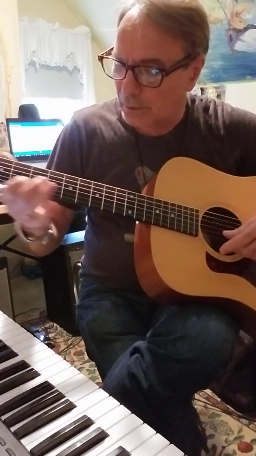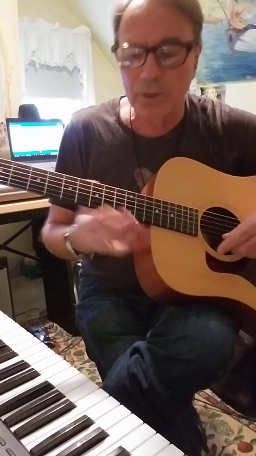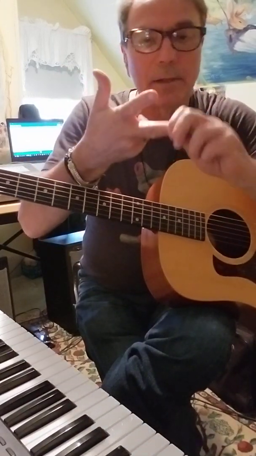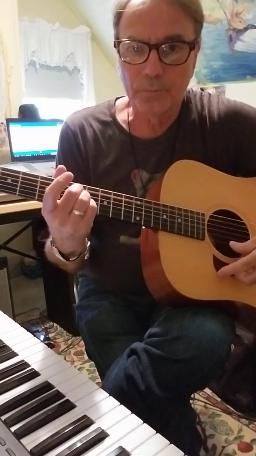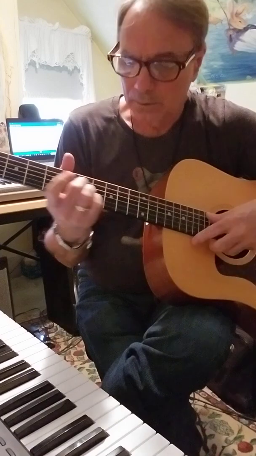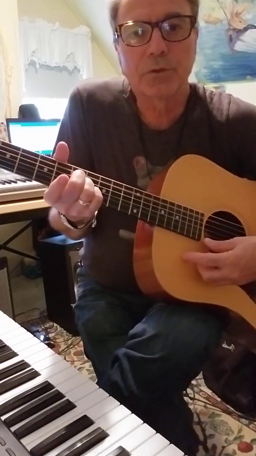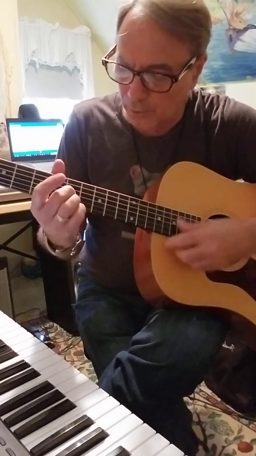B, C, D, E, F would have been here, but the 7th fret would have been F sharp. So in D, E, F sharp is the major 3rd in the key of D. And then I was going into the idea that we can substitute that F sharp with G, and then we get a sus4 chord.